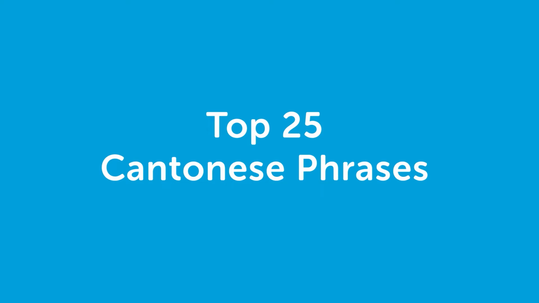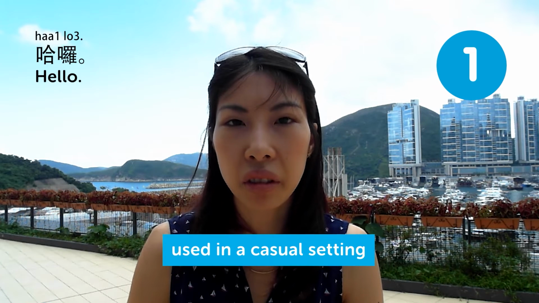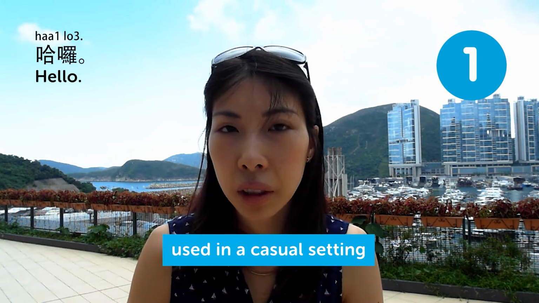Hi guys, welcome to Top 25 Cantonese Phrases. These are phrases we use every day in Hong Kong and other Cantonese-speaking regions. Here we go. Hello. So it's pretty casual and you don't use it for formal situations.